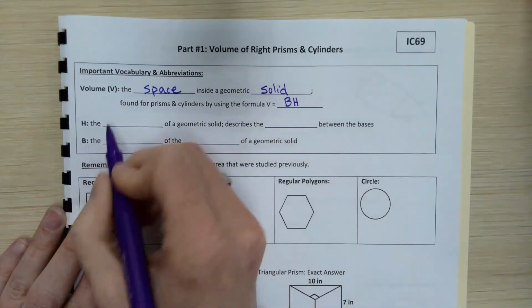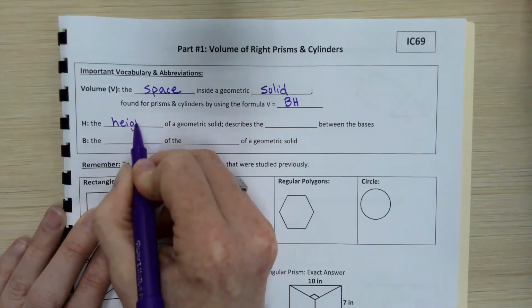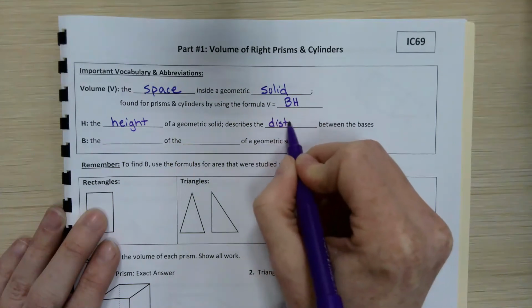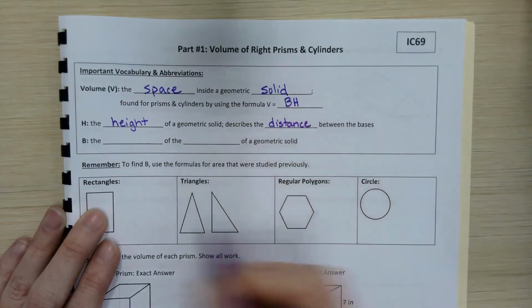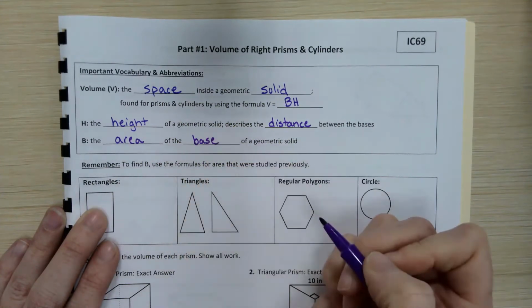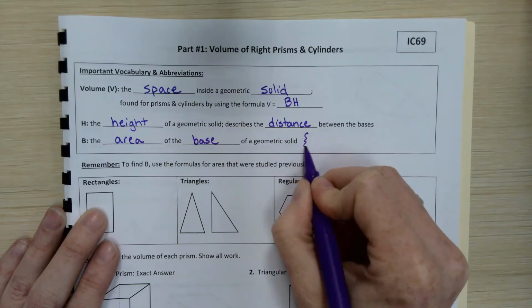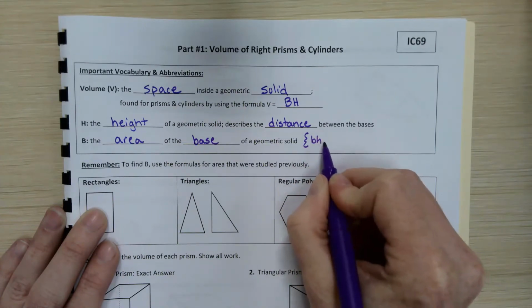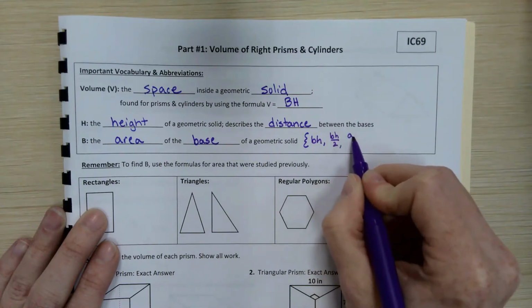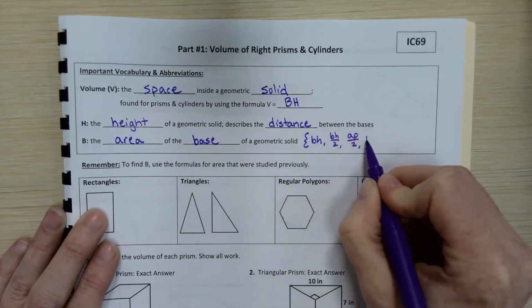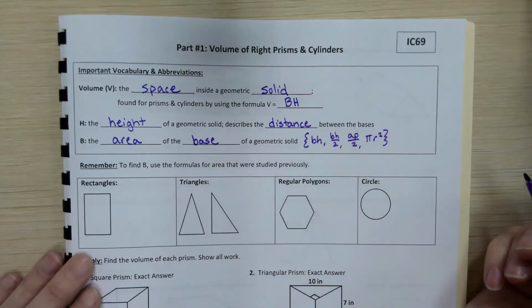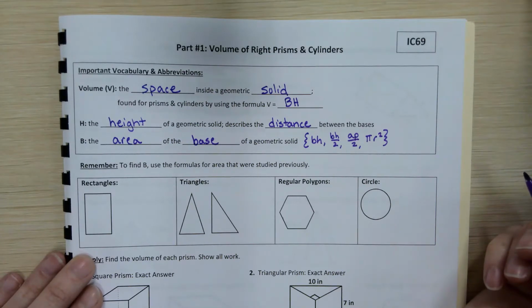As a reminder, capital H is still the height of the solid. So that means that we are describing the distance between the bases. Capital B is still the area of the base of the solid. And so that means we're going to be using our area formulas from standard 14 again: lowercase bh, lowercase bh over 2, lowercase ap over 2, or pi r squared. So we'll watch for those to pop back in when we're calculating capital B.